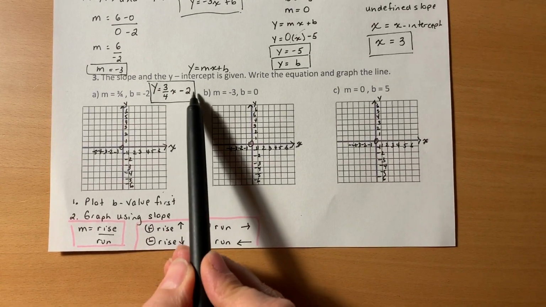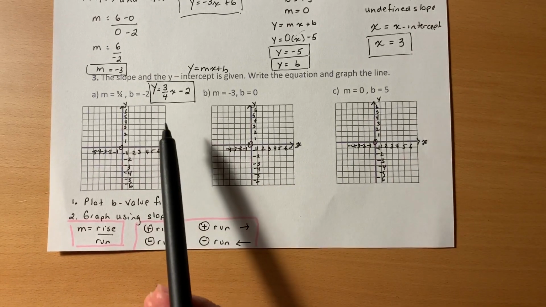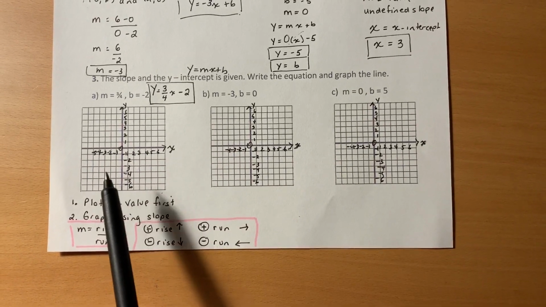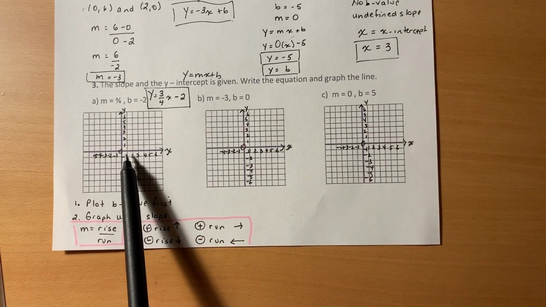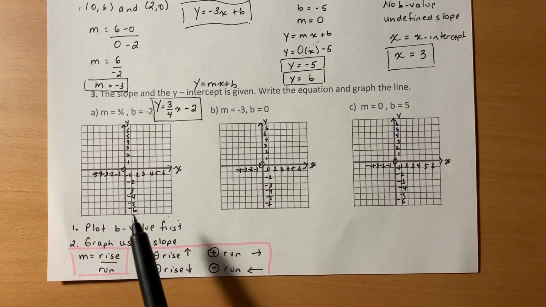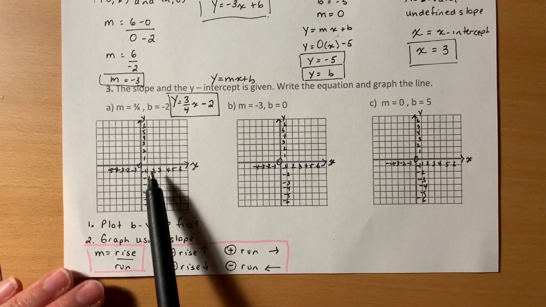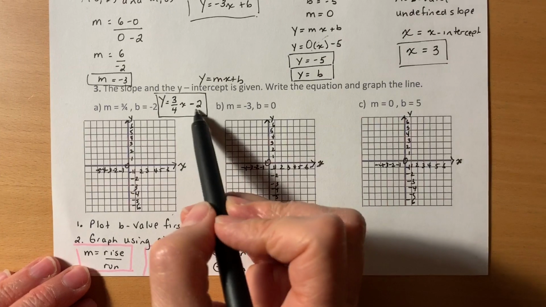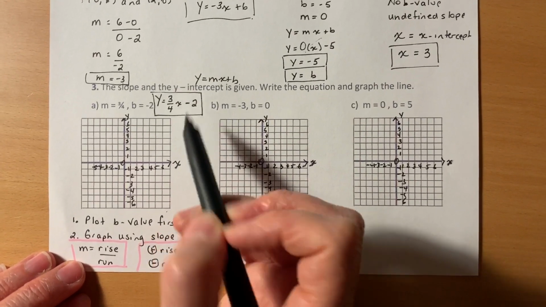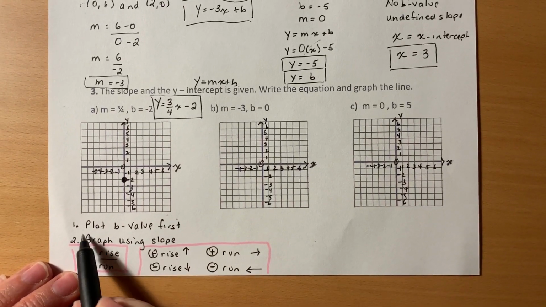So from here, my first step is to plot the y-intercept. Graphing this method is always easiest if you go by a scale of 1 and a space of 1, because we're going to count, and it will be easier to count by ones. So go by a scale and a space of 1. So plot your y-intercept first at -2. That's my first step.